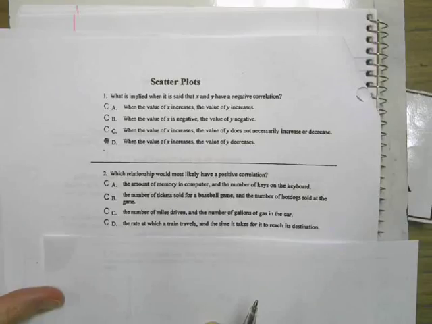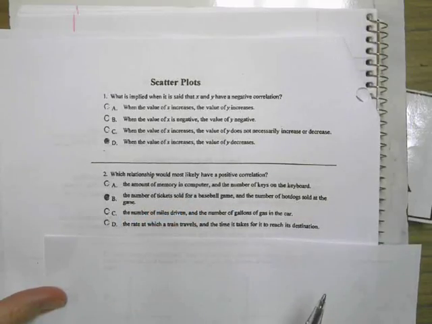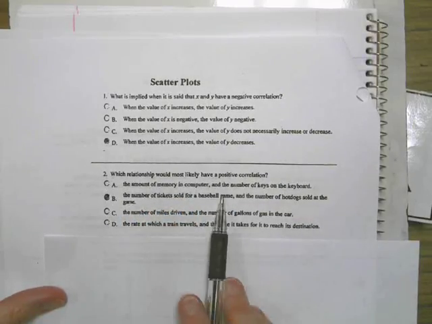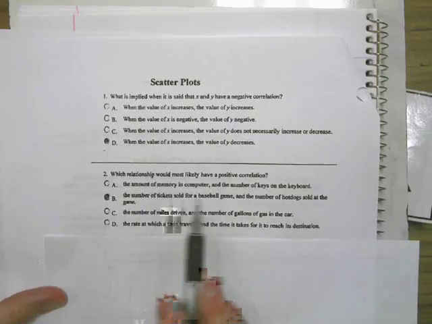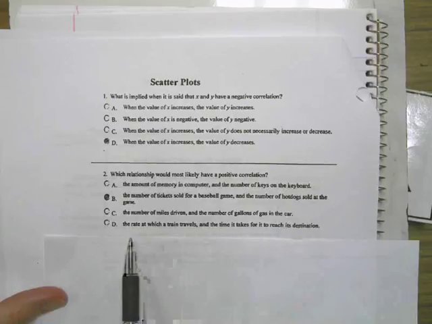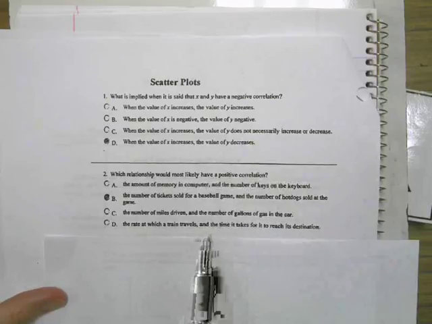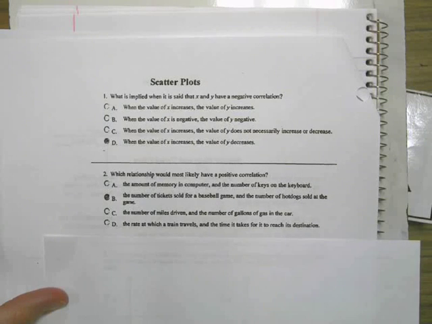For question number 2, you should have had choice B. Which relationship would most likely have a positive correlation? The number of tickets sold for a baseball game and the number of hot dogs sold at the game. The more tickets you sell, the more hot dogs you're going to sell. So as you go along that x-axis, as you increase your number of tickets, you should increase the number of hot dogs. The more people there are, the more hot dogs are going to sell. Question number 3.